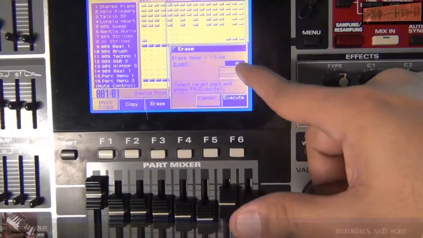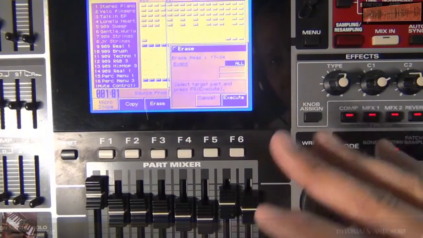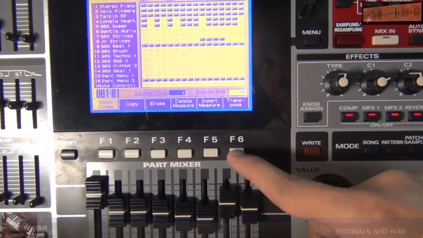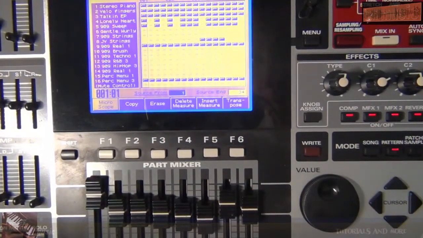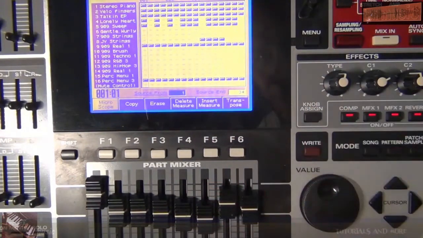What I mean by all is all the notes, the data information, aftertouch, velocity, all that is going to be gone. Okay, so I'll go execute F6. So from 17 to 34 is already erased.